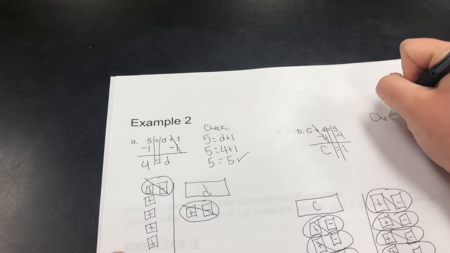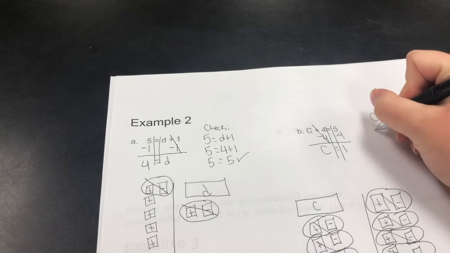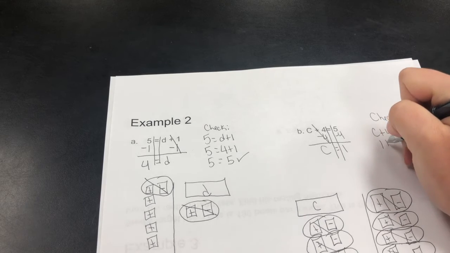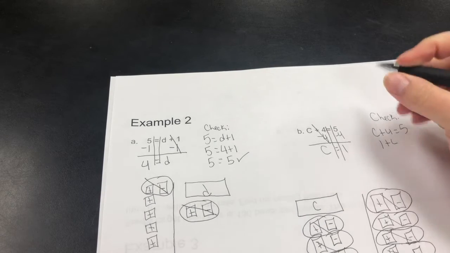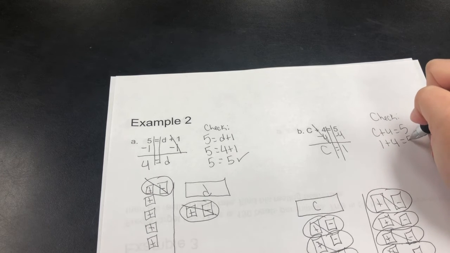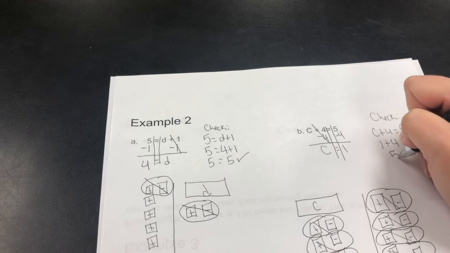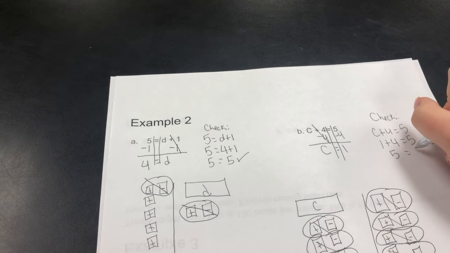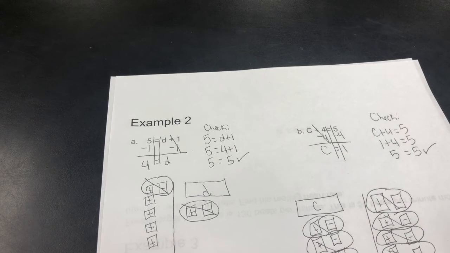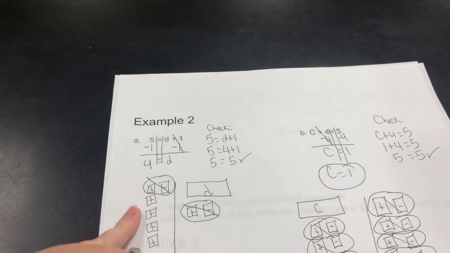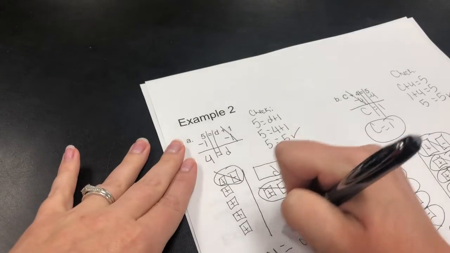And so we can check ourselves. C plus 4 equals 5. Now I'm plugging in 1 for where I see C. 1 plus 4 is 5. And does 5 equal 5? Yes. So I know that C equals 1 is my solution. Oh, I forgot to write it over here and circle it.